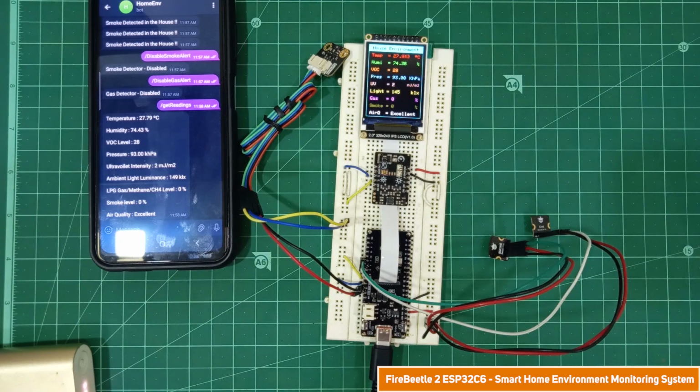Likewise, you can run this project. So this is all about the demo of the smart home environment monitoring system using DFRobot's FireBeetle 2 ESP32-C6 development board and different multifunction environmental sensors.